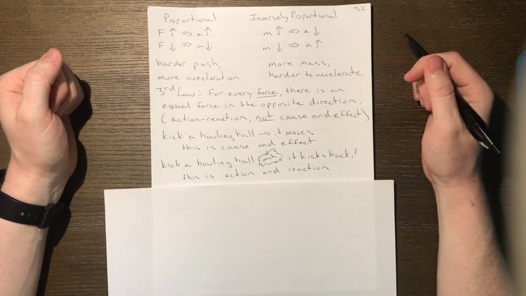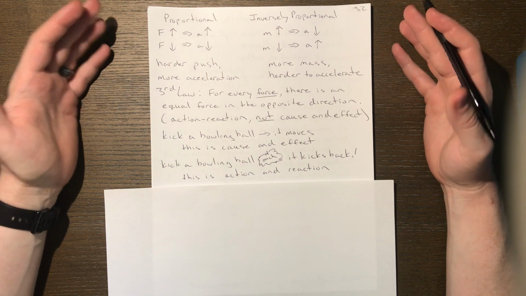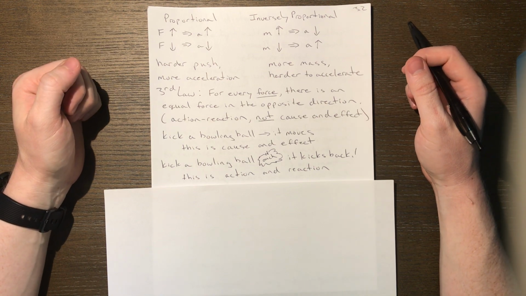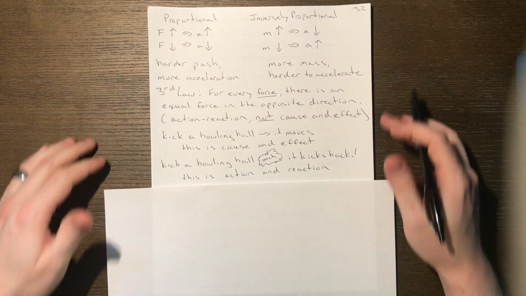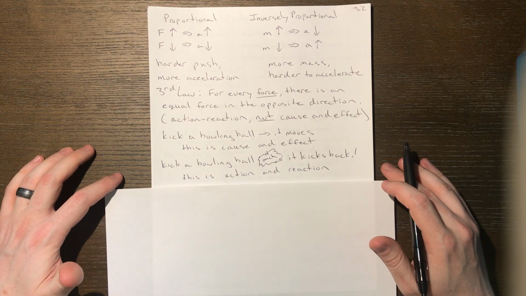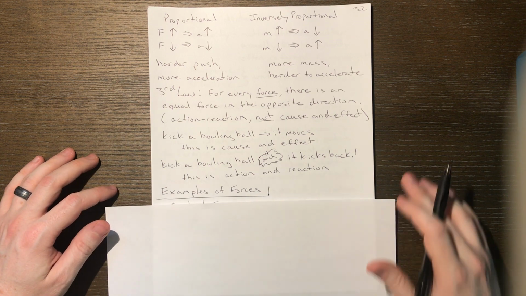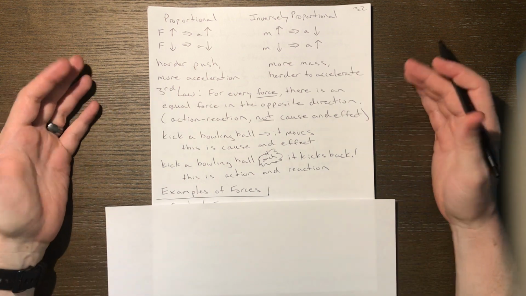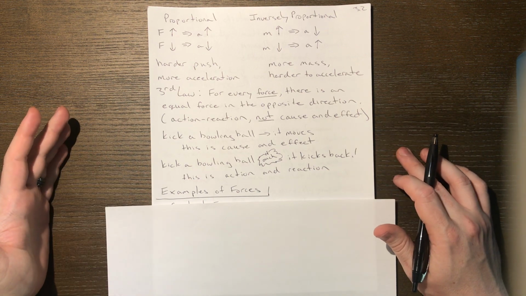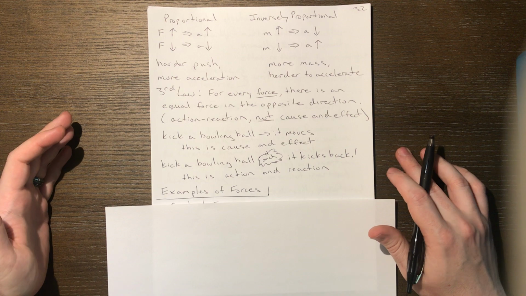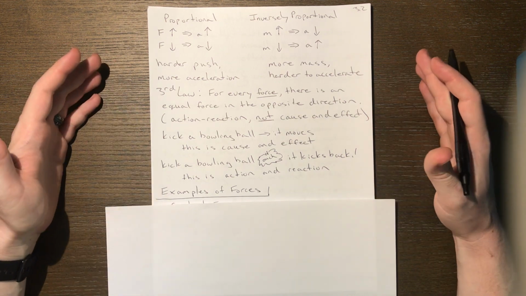All right, so in our last video, we went ahead and laid out a definition for Newton's three laws of motion, and all of them had to do with force. So let's talk a little bit about force and look at some examples of forces. There's sort of two broad groups that I'm going to categorize forces in: contact forces, where things actually touch each other, and non-contact forces, forces that sort of act from a distance.